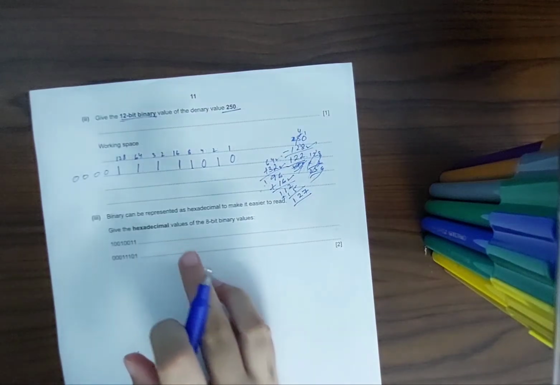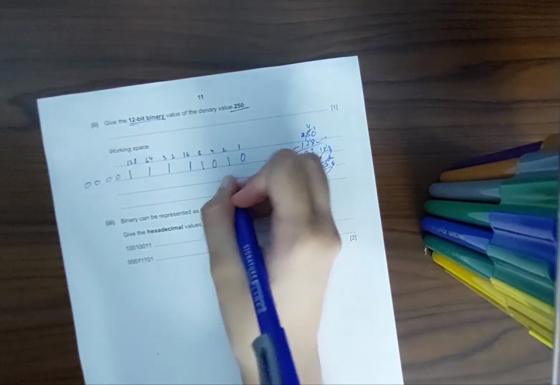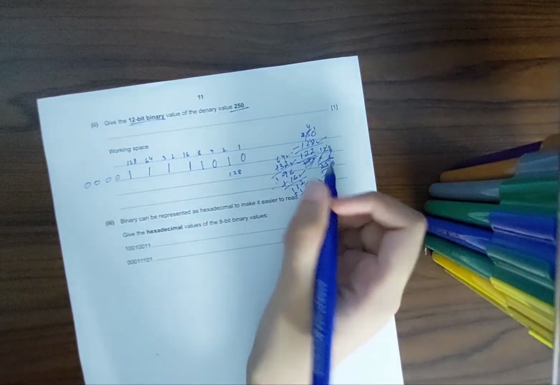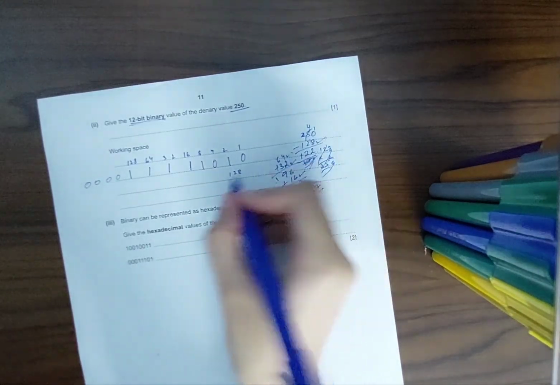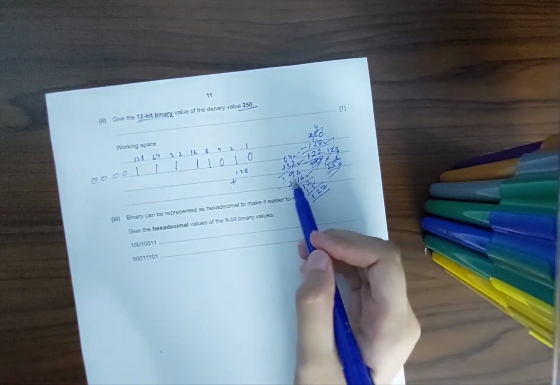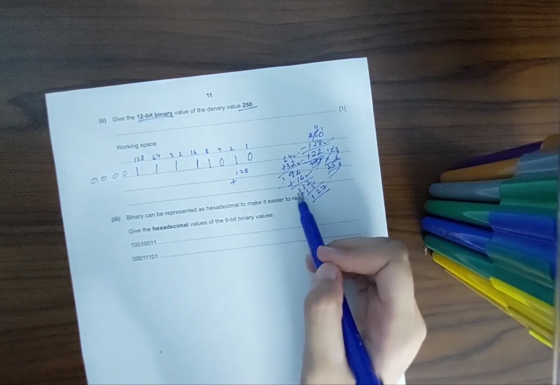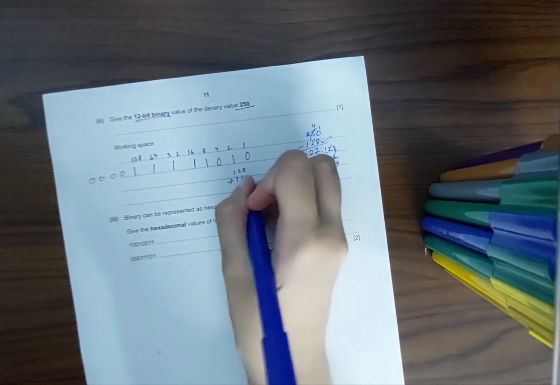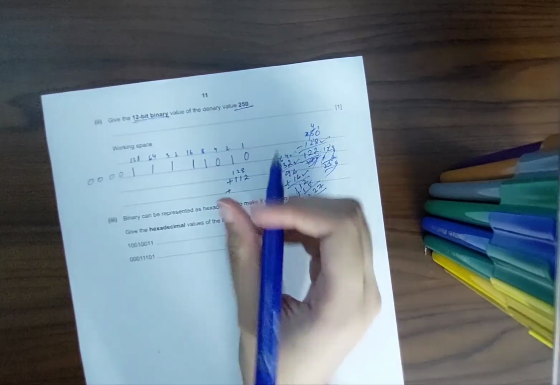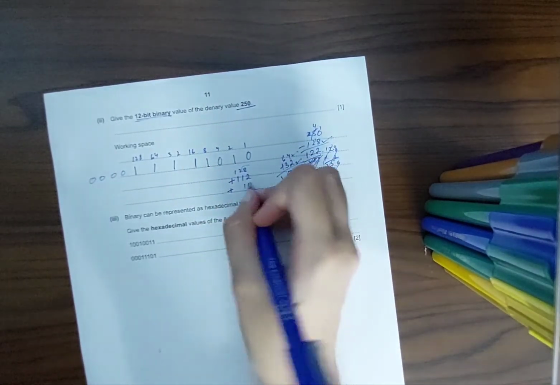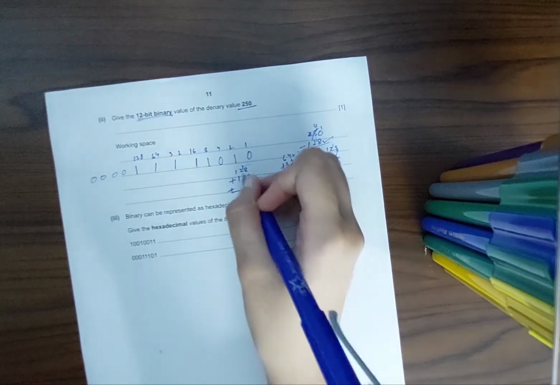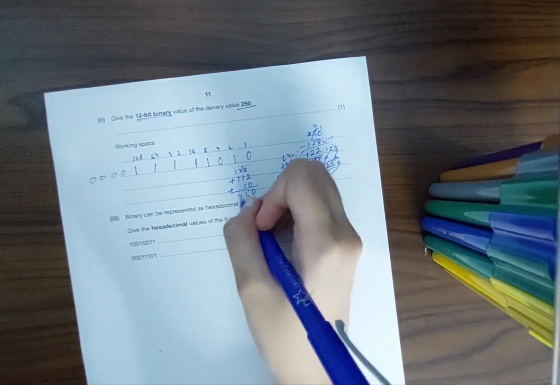Now let's add up these values to see whether we were correct or not. 128 plus 64 plus 32 is 96, and 96 plus 16 is 112. So 112 plus 10 is 122, plus 2 plus 1, 3, 4, 5, that's 250.